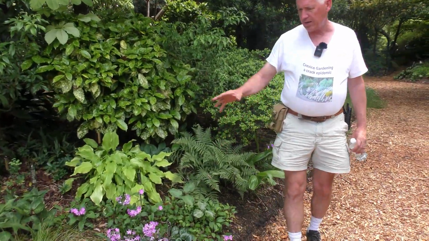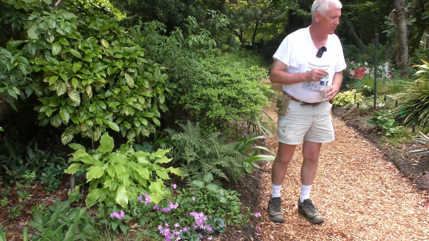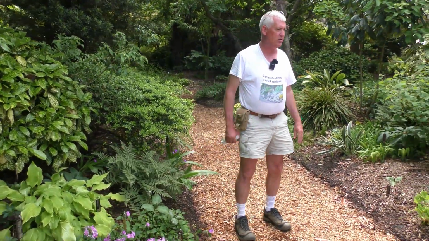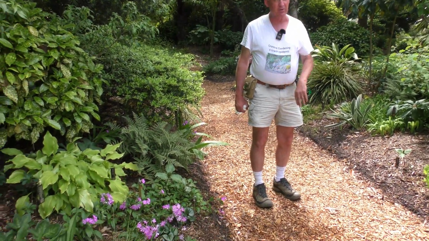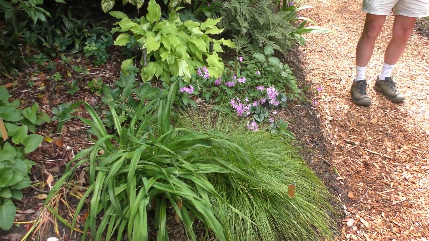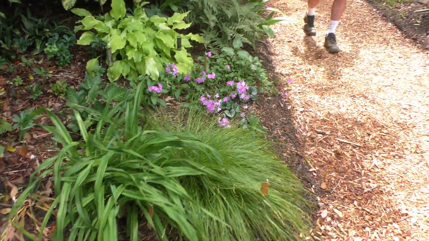You'll see a lot of carexes throughout the garden. There's just very few plants. I tell people if you can't design, if you really have no idea how to use those, buy a lot of carex. Anything that doesn't look good, put a carex in the middle of it. And that just really softens that because that texture is so incredibly fine.